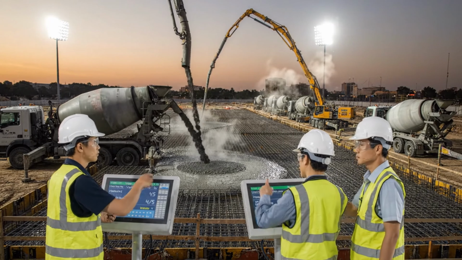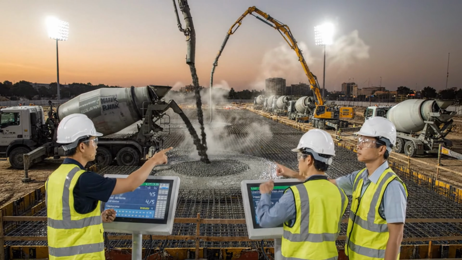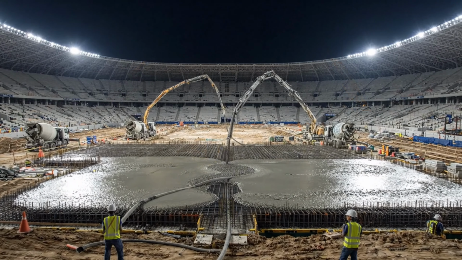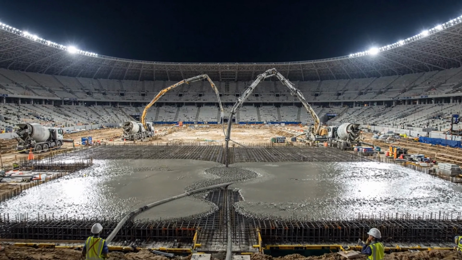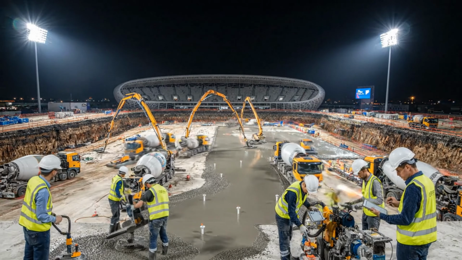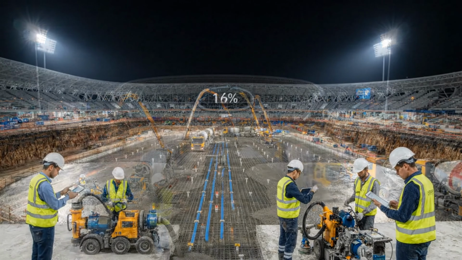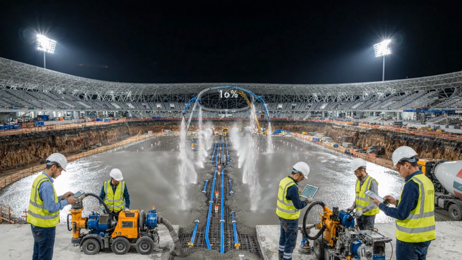We have a pressure failure on pump 4. Reroute the line immediately. Confirmed. Switching to the standby boom now. Maintain volume. Sector 4 temps are spiking. Roger that. Increasing flow to the cooling pipes now.